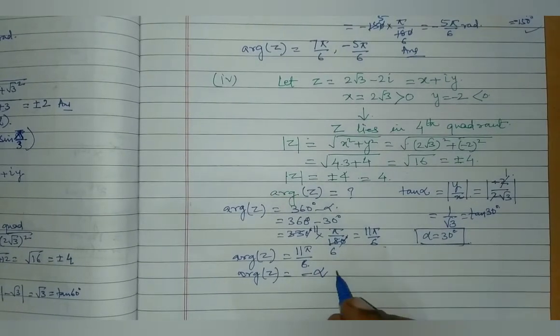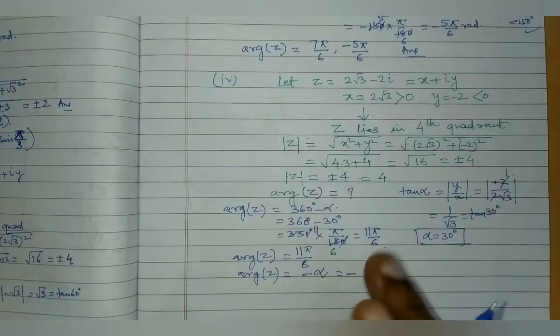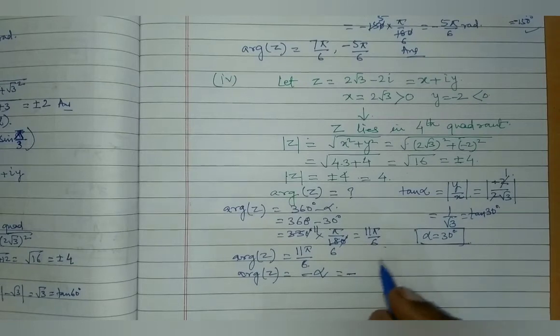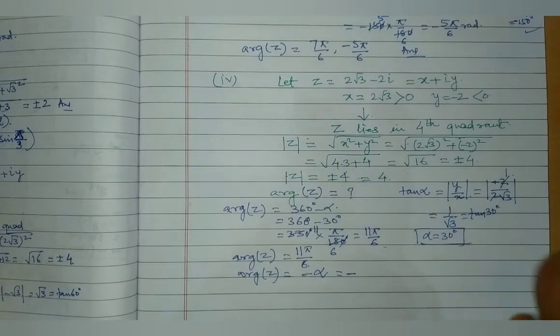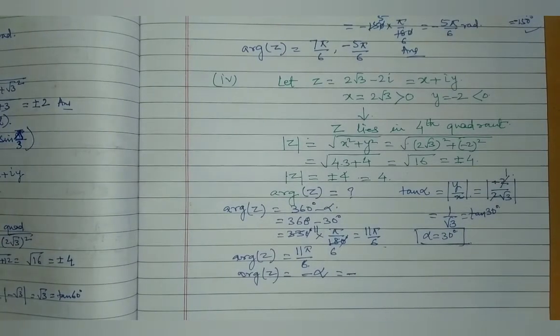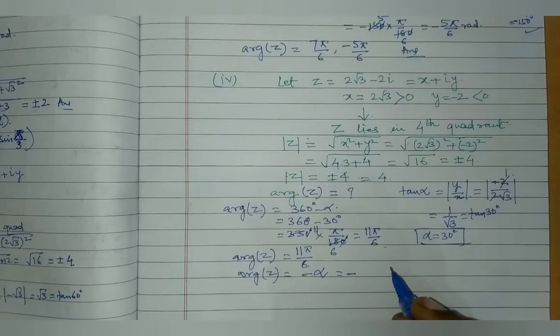Now the second argument you will find out is minus alpha. Directly you will write the negative angle, because from the two angles we can go to that particular point. But suppose the complex number lies in the first quadrant, the other angle is a reflex angle, so no need to find that out.